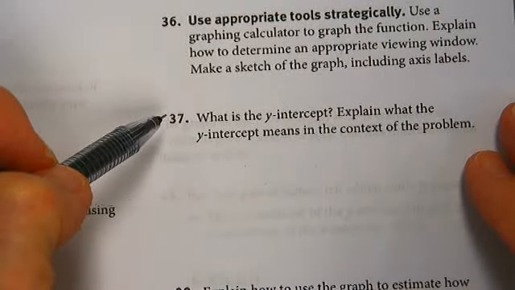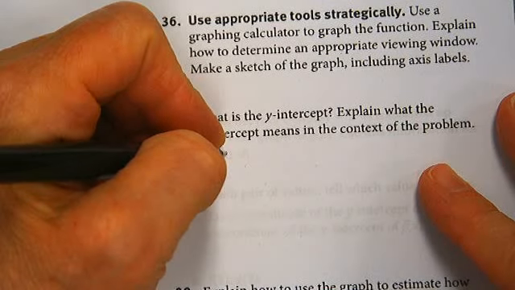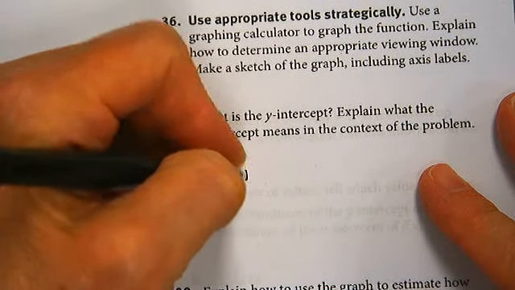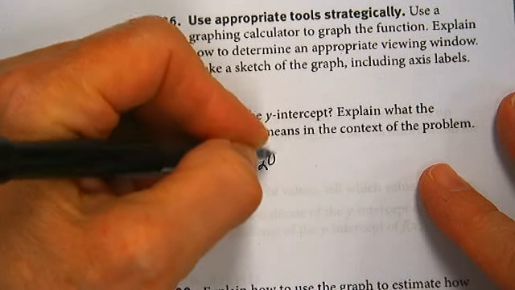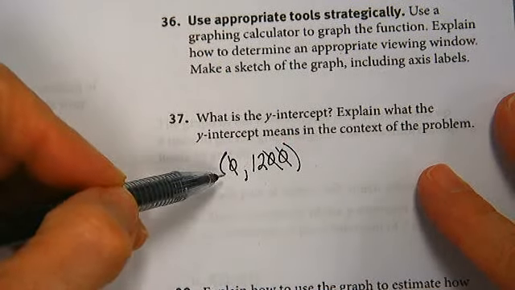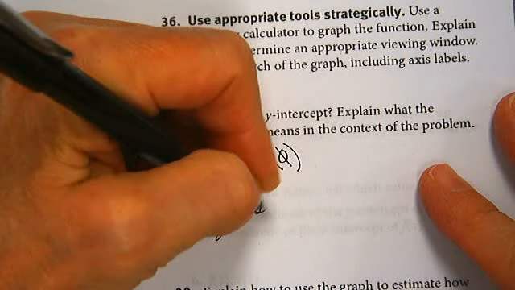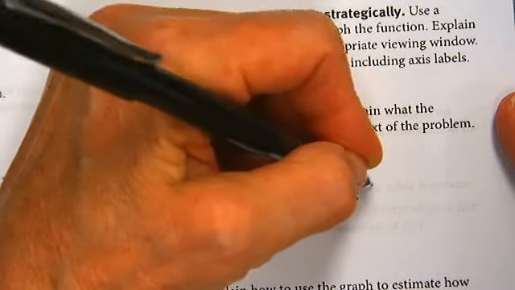What is the y-intercept? Explain what it means in the context of the problem. The y-intercept is 0, 1,200. What's the output when the input is 0? It represents time equals 0.